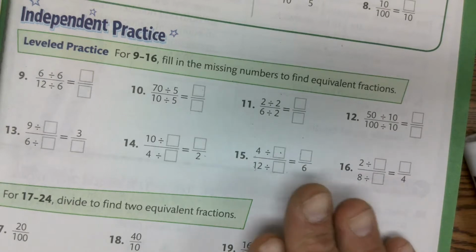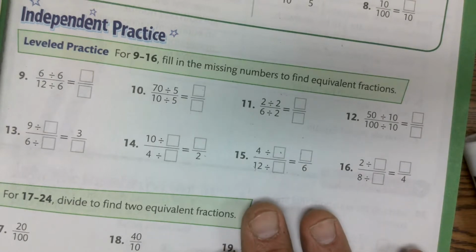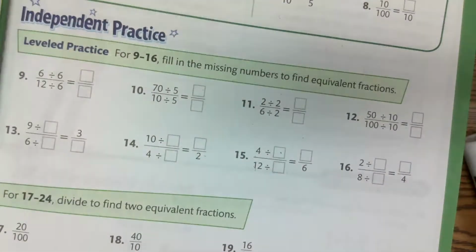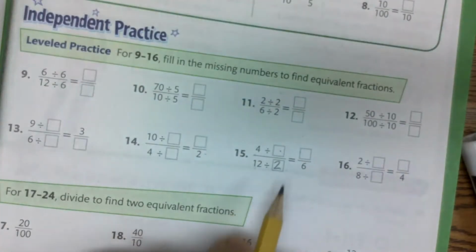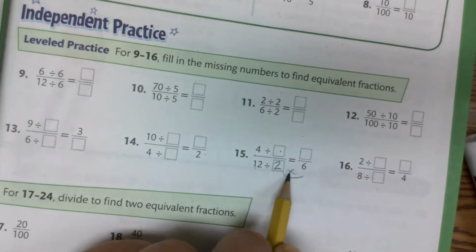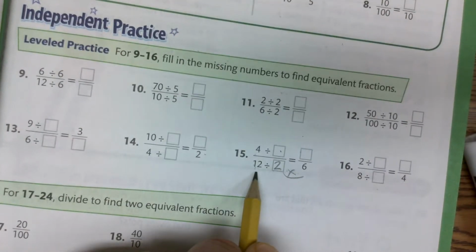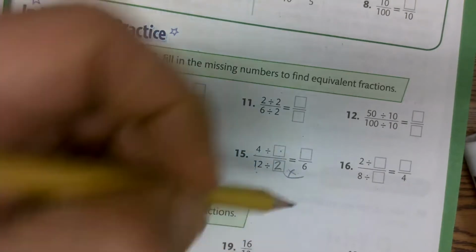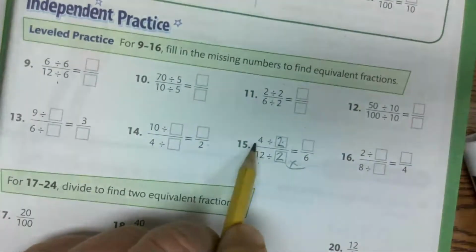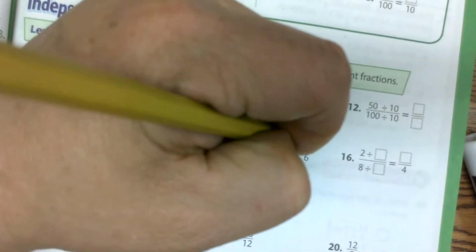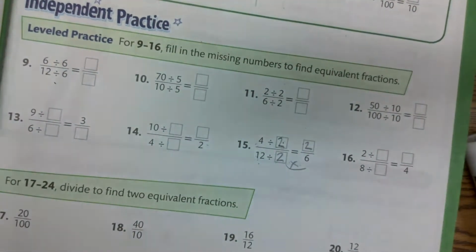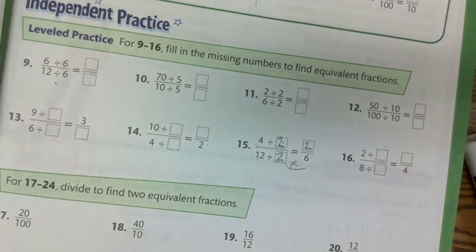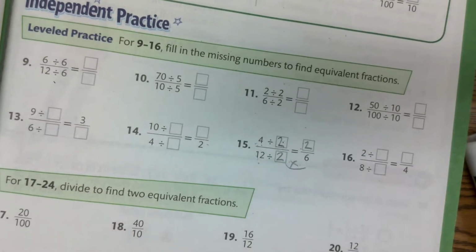Well, it may have a lot of blanks here, but that doesn't mean it has to be hard. You just got to look at what the numbers are. 12 divided by 2 is in fact 6, because 6 times 2 is in fact 12. So that means whatever you do to the bottom, you got to do to the top. 4 divided by 2 is 2. And my answer becomes 2/6, because 2 times 2 is 4.